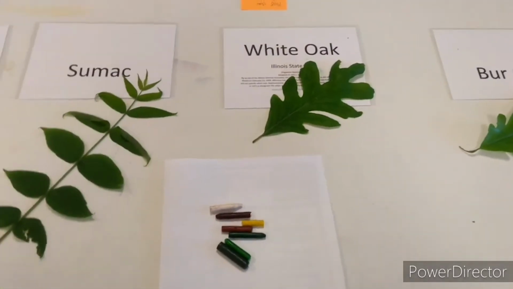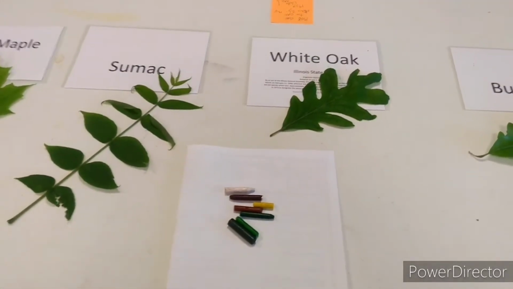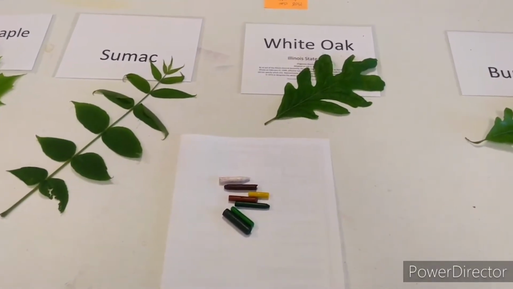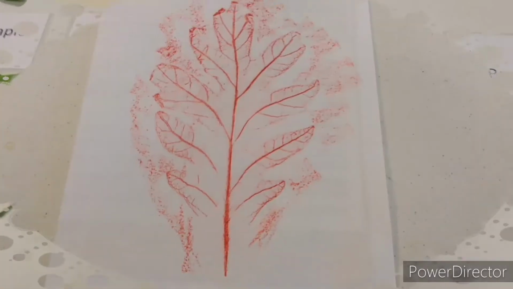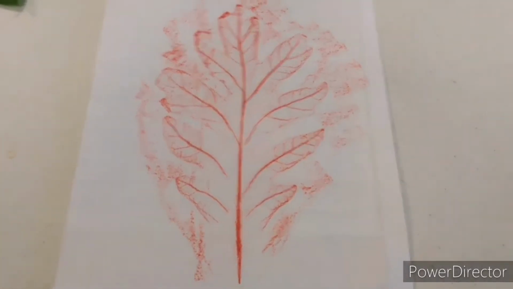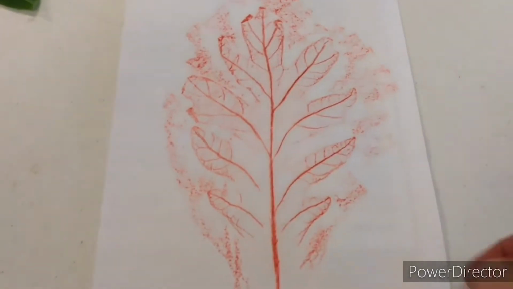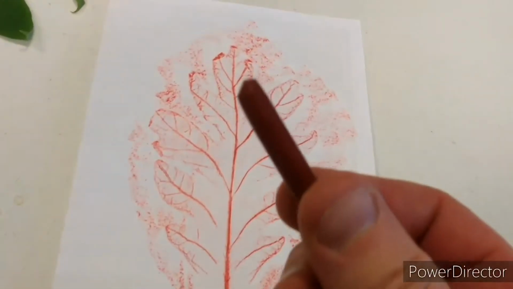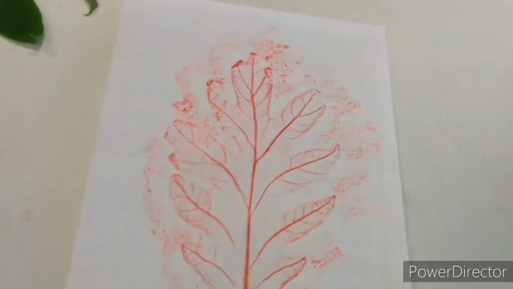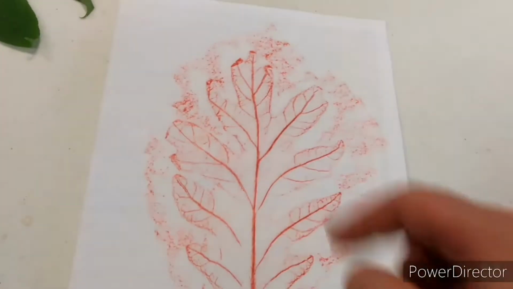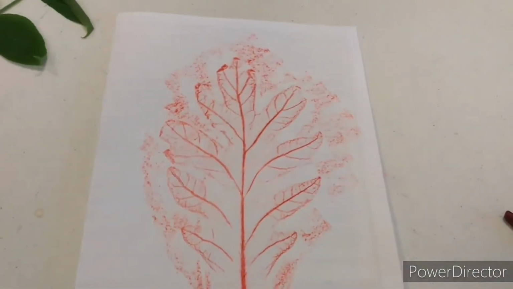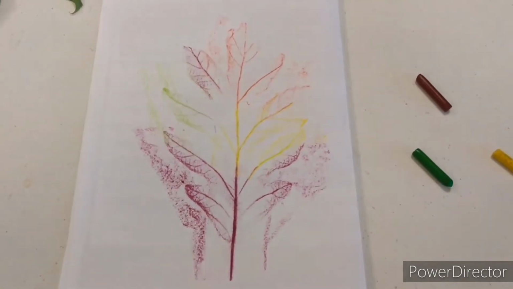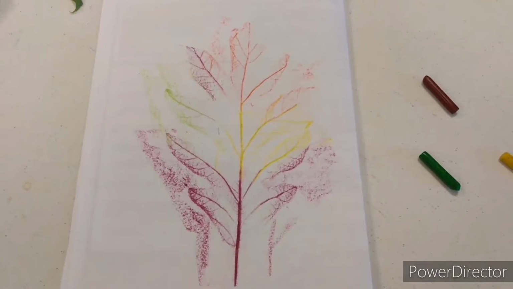So what I'm going to do is I'm going to take our white oak, the Illinois state tree, and I'm going to make a quick leaf rubbing. I'll be right back. And here's our finished leaf rubbing. What I did was I put our leaf underneath our paper here and used a crayon on its side to rub the leaf. And doesn't it make a nice pretty design? You can also get super creative and use multiple colors on the same leaf.